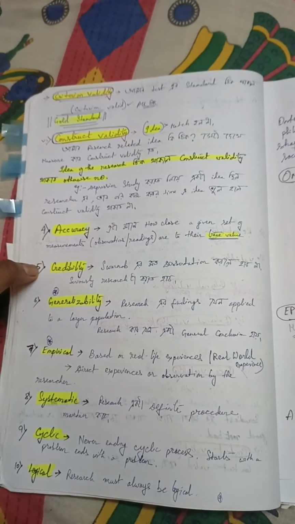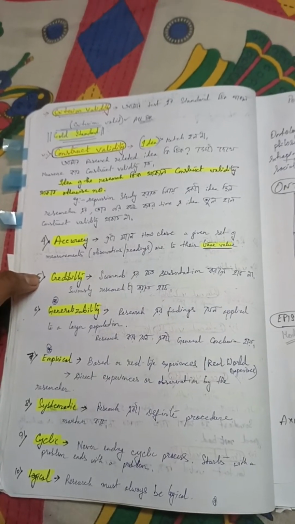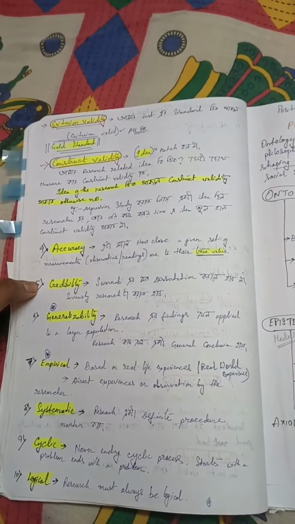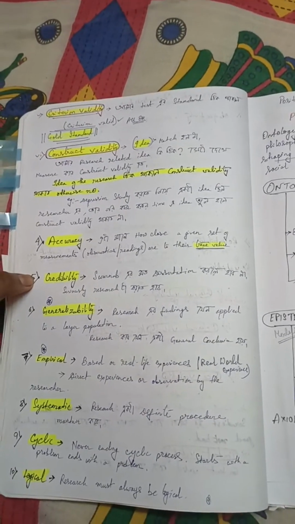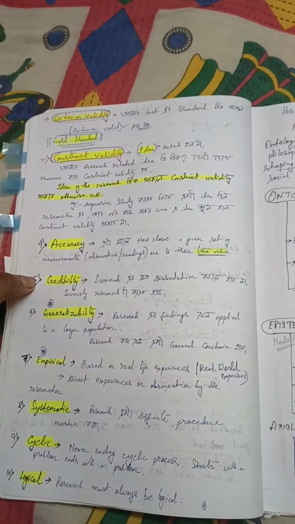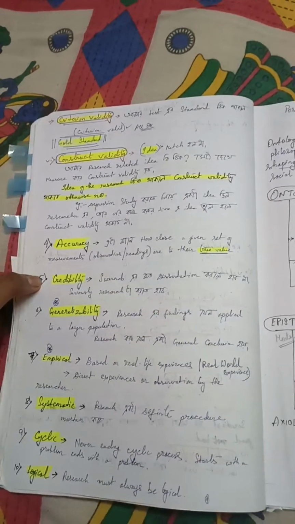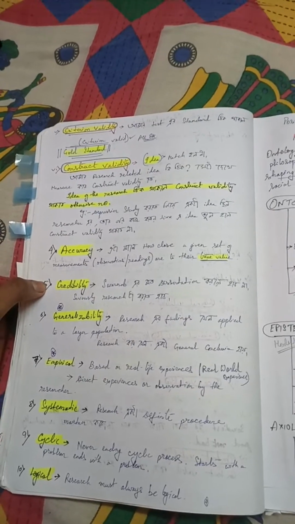Credibility, what is credibility? Credibility means we must conduct the research in a credible way, that means it must not be false. Generalizability, that means research must be generalizable. After concluding the research, it must not only work for my limited sample frame, it must be generalized.